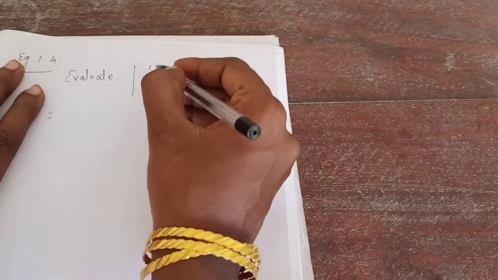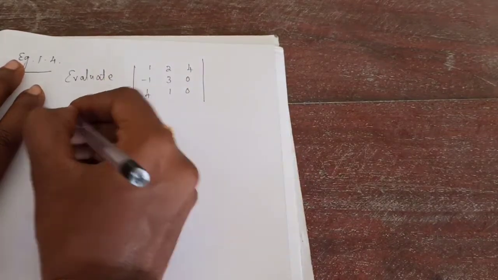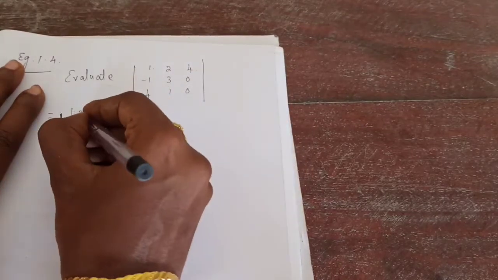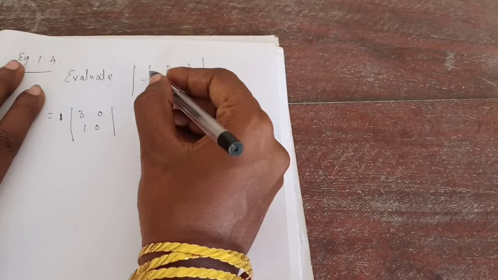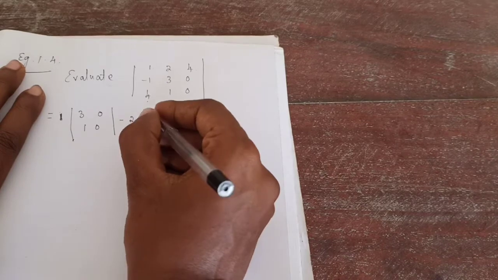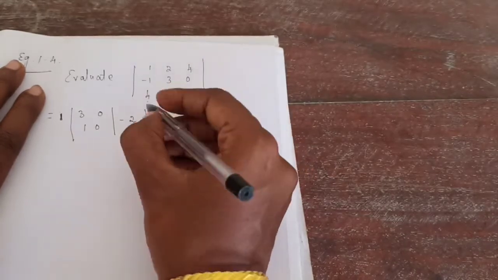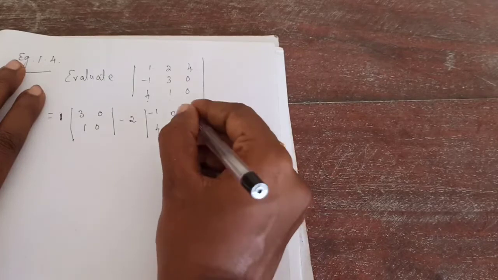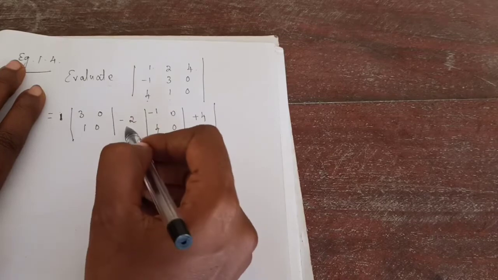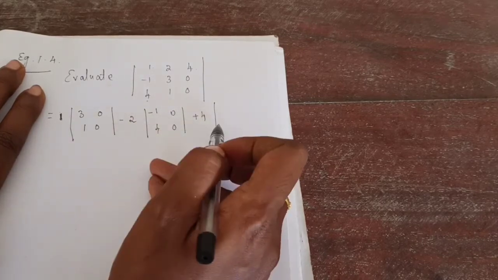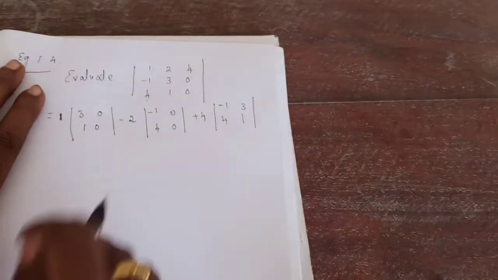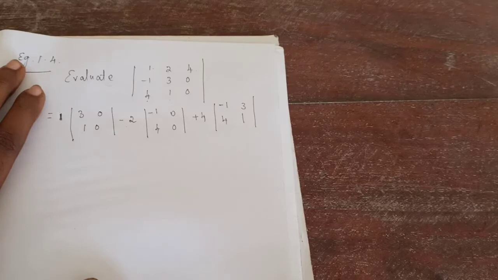So here, how we will do it: 1 into, this particular column and this row you will cancel, so you will get 3 0 1 0. Understand? For the first element the symbol is plus. For the next element you need to put the alternate symbol, that is minus 2. Next you cancel this column and this row, and you will get minus 1 4 0 0. The next one will be plus. So this is the variation: plus, next minus, next plus, so don't get confused in the symbols. This row and this column are cancelled, so minus 1 3 4 1. If they ask to evaluate, only the first row is enough.